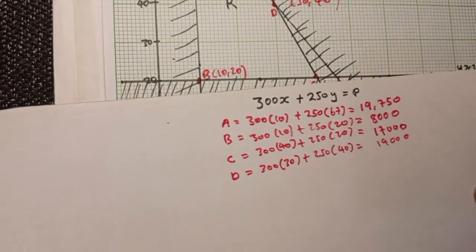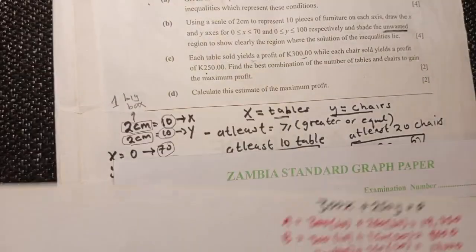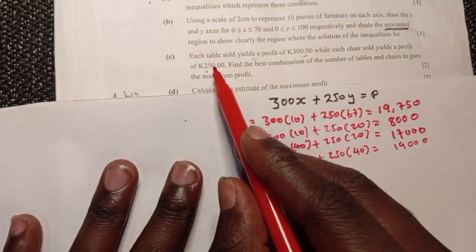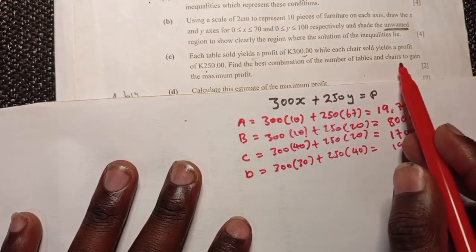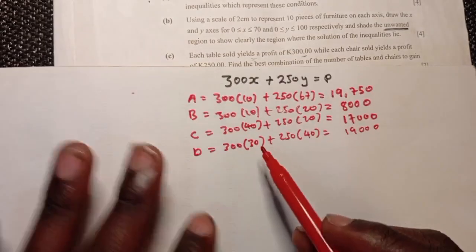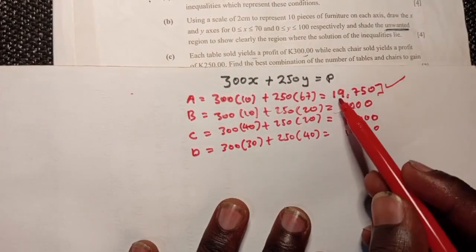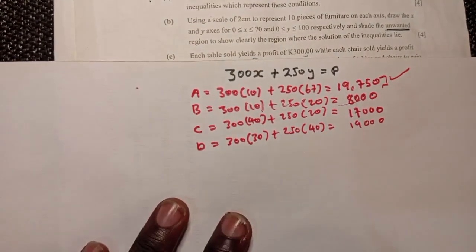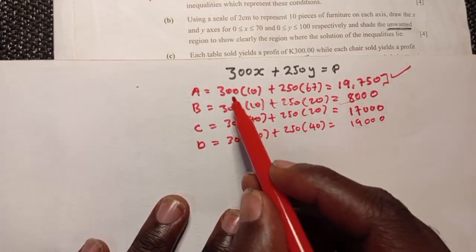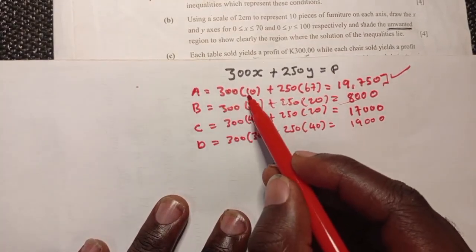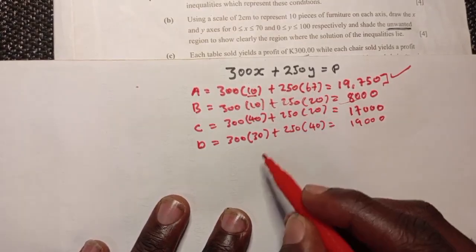So let's see now what the question wants us to do. The question says find the best combination that will gain maximum profit. So you compare here. The highest is this one. It's giving us the highest profit. So the best combination you should do is make 10 tables and 67 chairs.